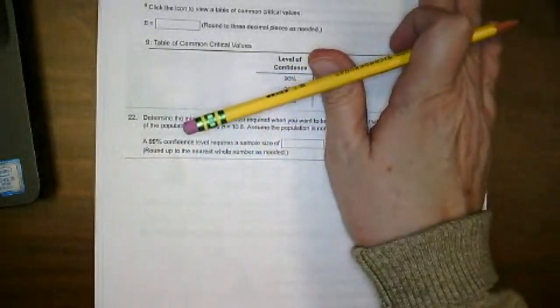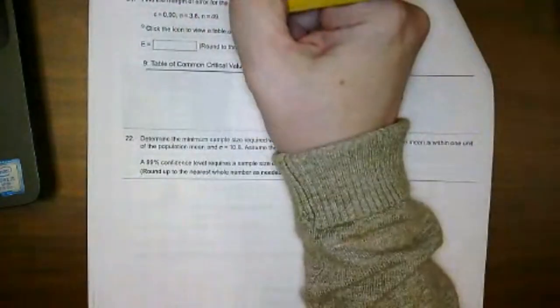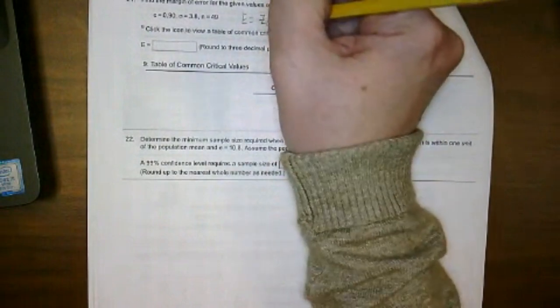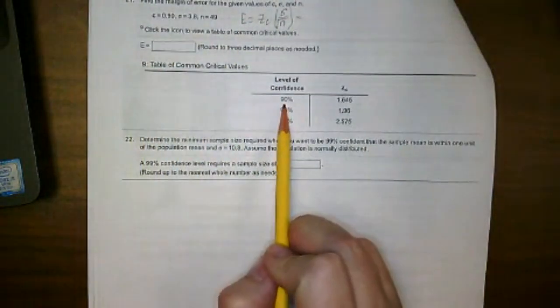Okay, 21, find the margin of error when you're given these values. So your formula for margin of error is to take your z-score and you're going to multiply that by your standard deviation over the square root of your sample size. So 90%, and this one has a table, so you'll just look that up.